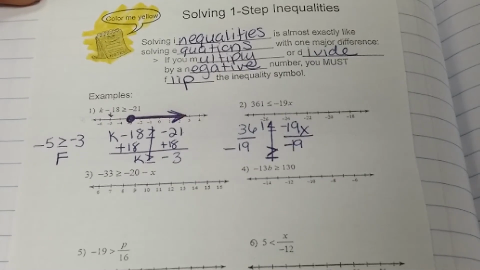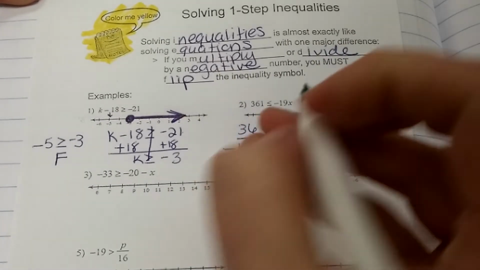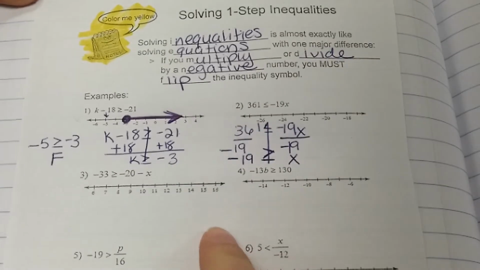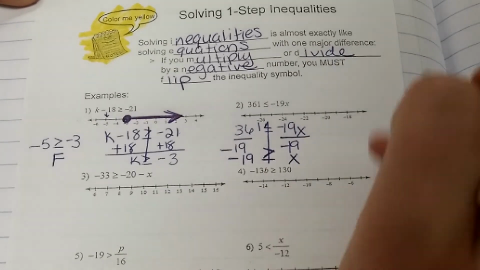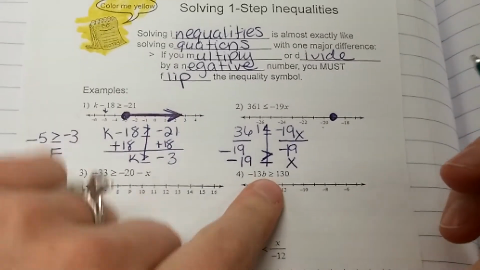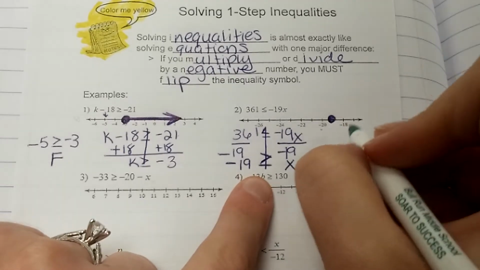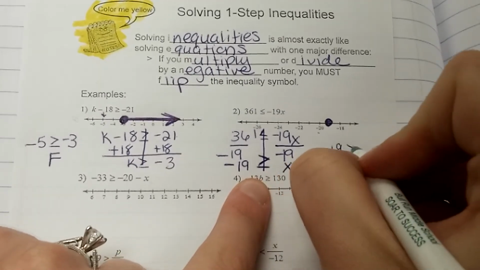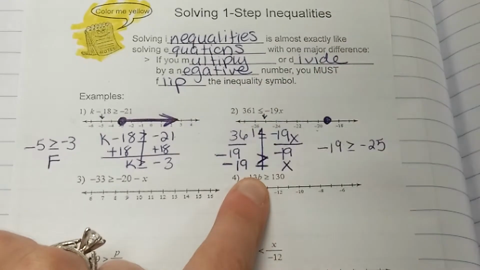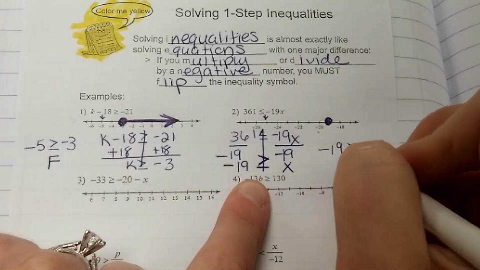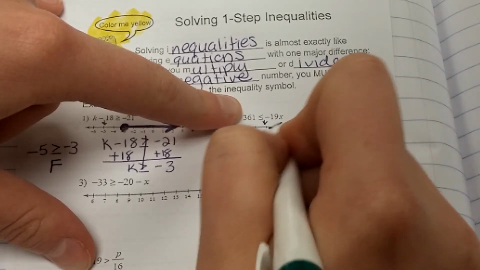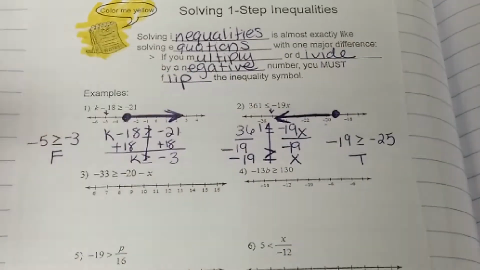So 361 divided by negative 19 gives me negative 19 is greater than or equal to x. So I need a closed dot on negative 19, which is between negative 20 and negative 18. And then I pick a number for my test case, any number that I like, so let's try negative 25. I have negative 19 is greater than or equal to negative 25. So negative 25 is right here. That's a true statement. So I'm shading my arrow so that I cover up the negative 25.